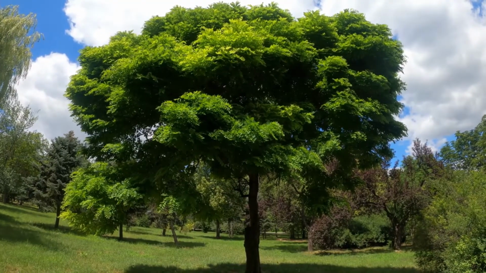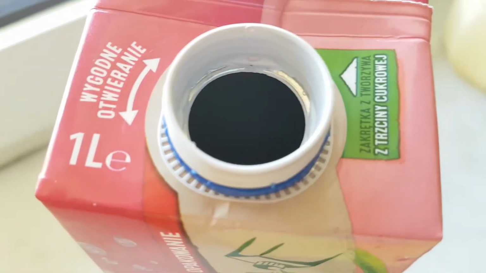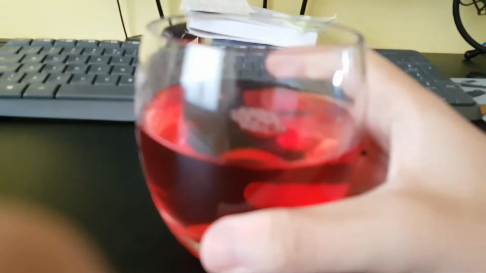It's time for a break from the development, so I bought myself a juice. Try to guess what type of juice it is in my language. By the way, always stay hydrated.